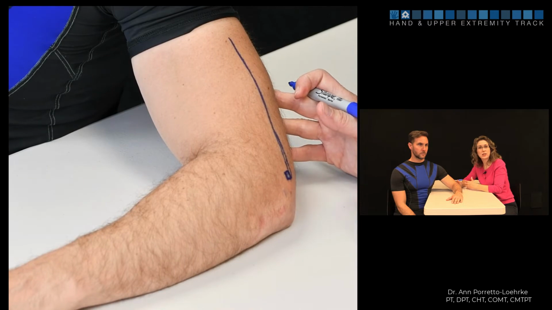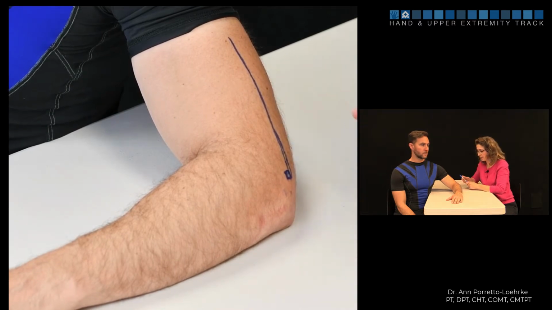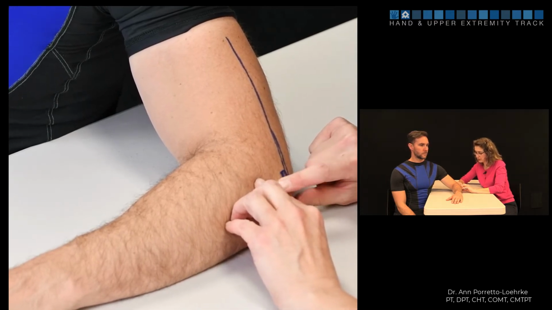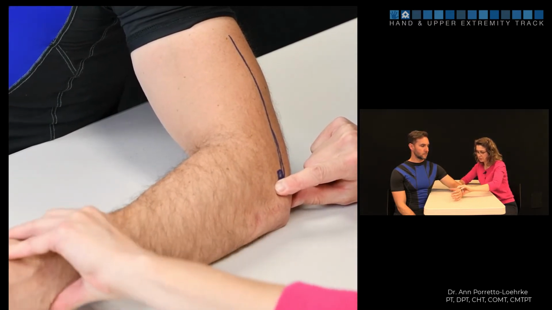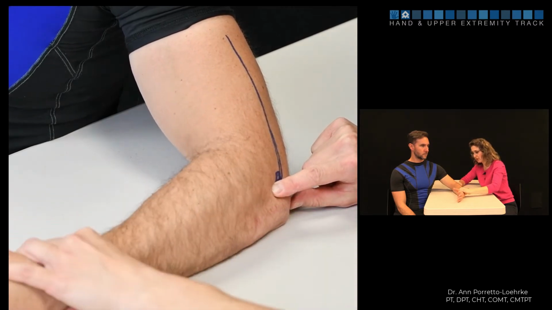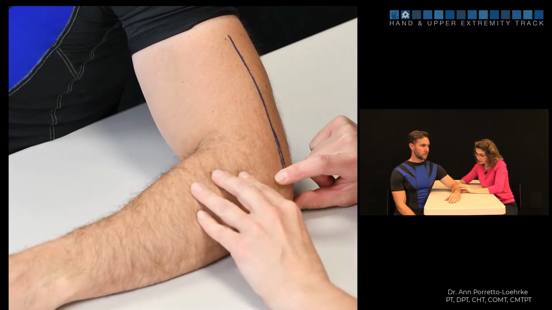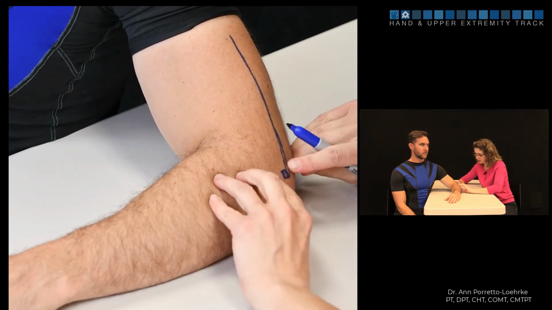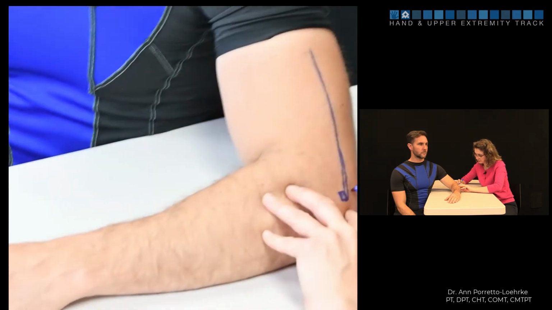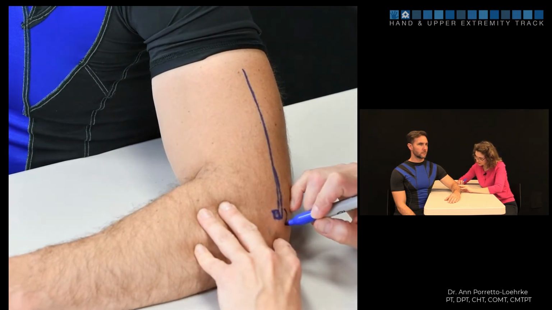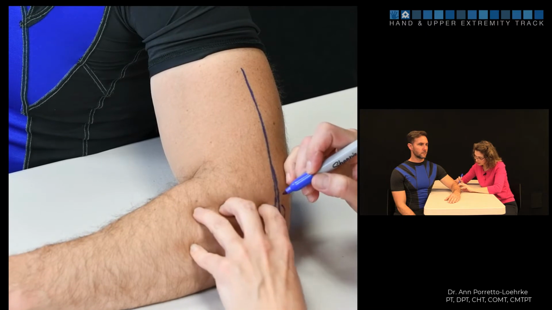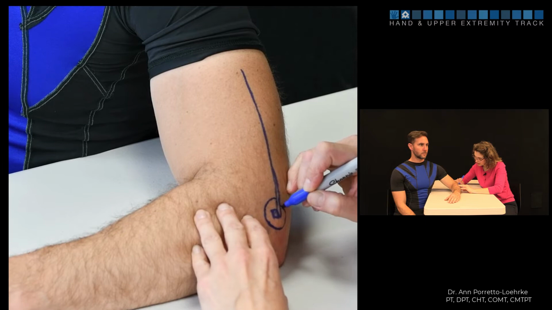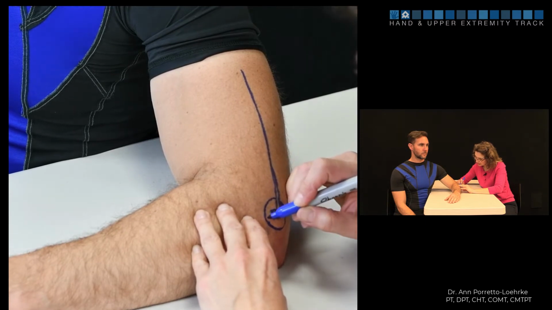Now, we're going to find our capitulum. Our capitulum is more of a circular structure that we're going to feel on the lateral aspect of the elbow. And when I ask him to pronate and supinate, I'm going to feel that the capitulum does not move. So I'm going to follow that around and trace that out here. So we have our capitulum and we have our lateral epicondyle.